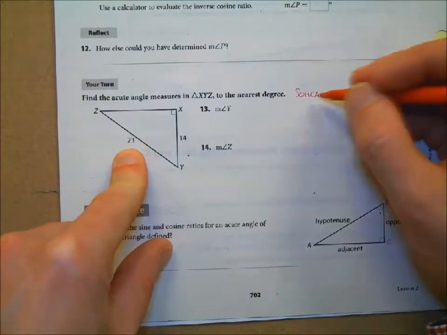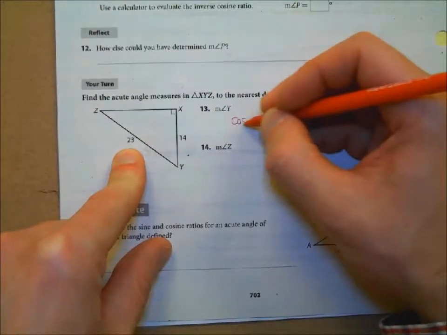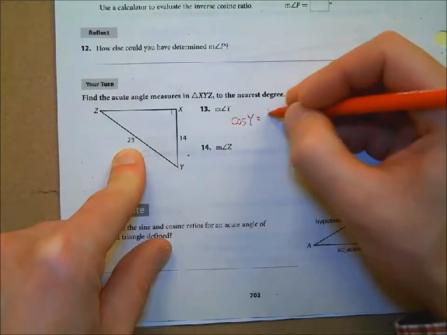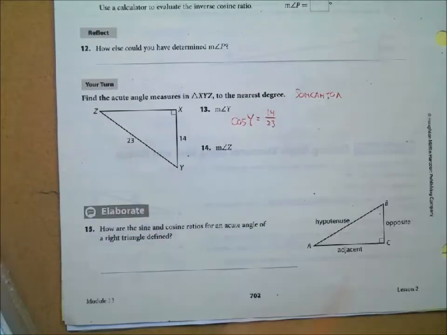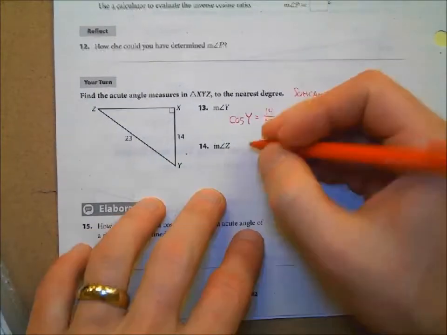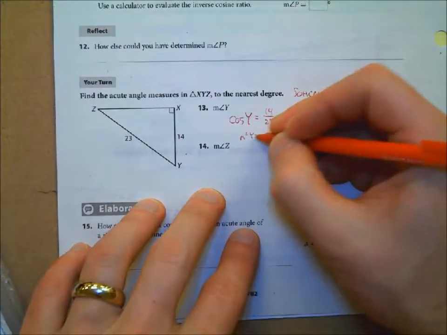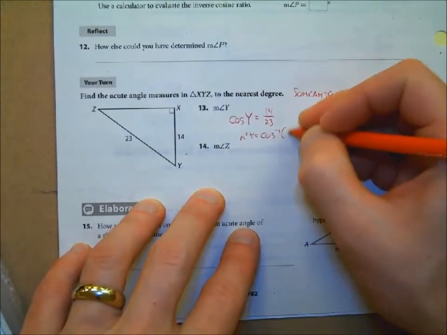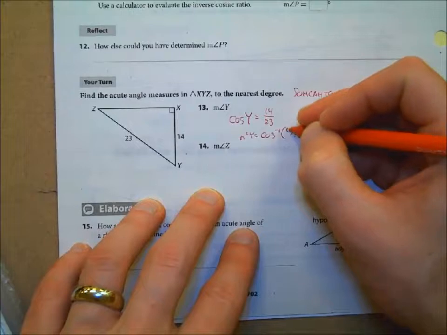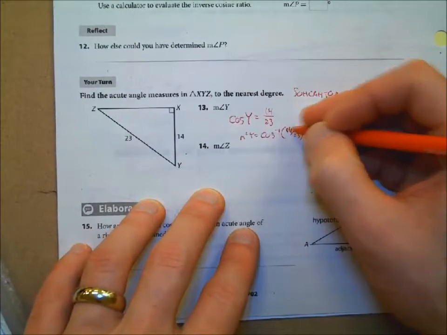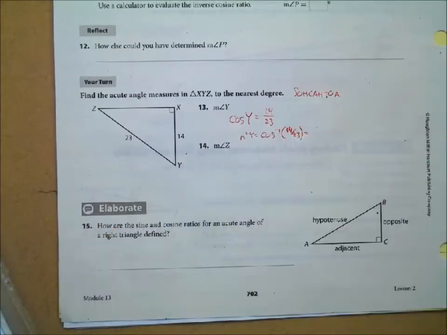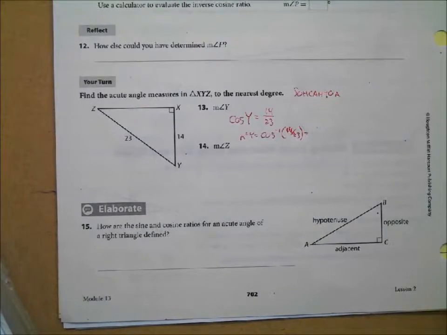So we're going to use cosine. So we'll say cosine of y equals 14 over 23, which then means that the measure of angle y equals cosine inverse of 14 over 23. Second cosine 14 over 23, and we get about 52.5.